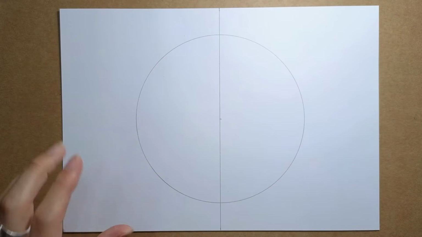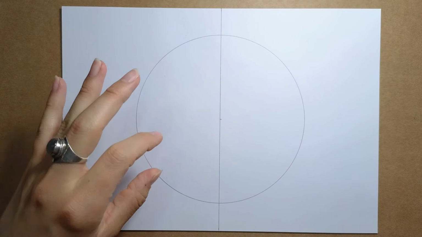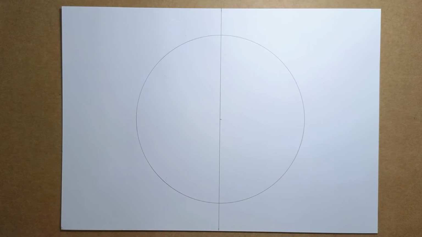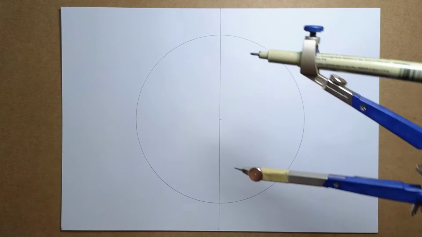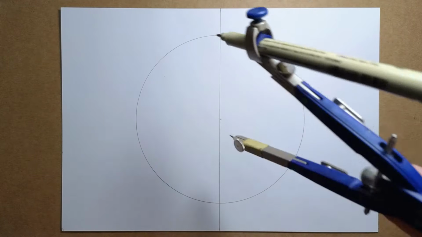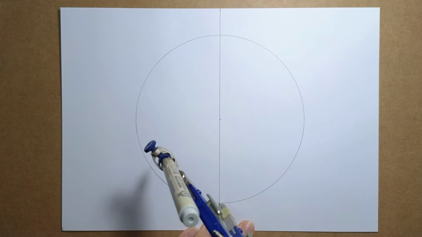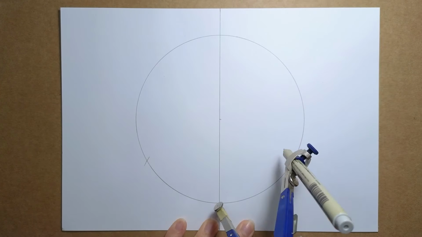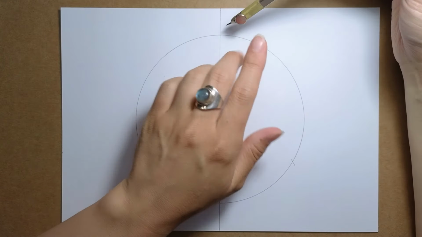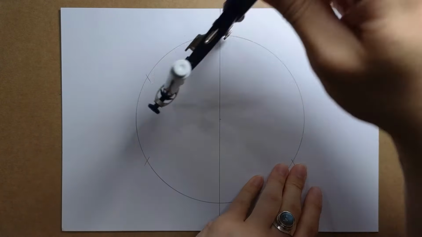Then we're going to divide this circle in 6 from the vertical line. If you want more details or in depth about this 6-fold division, you can have a look at this other video that I'm going to link up here. But just keep the radius of the circle on your compass and place your compass point where the vertical line intersects with the circle and mark on the circumference left and right, just like this. And do the same thing at the top here on the intersection as well. And mark on each side.